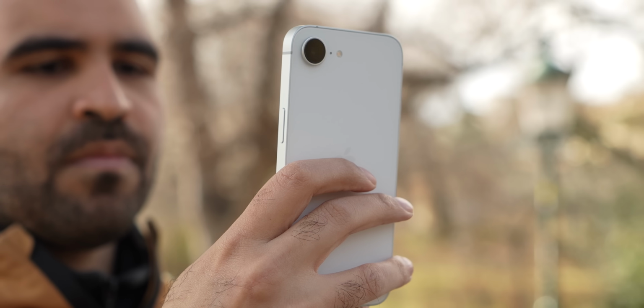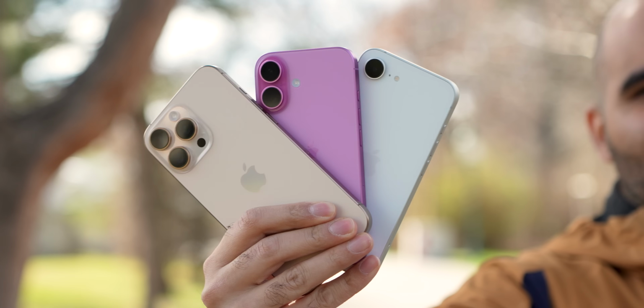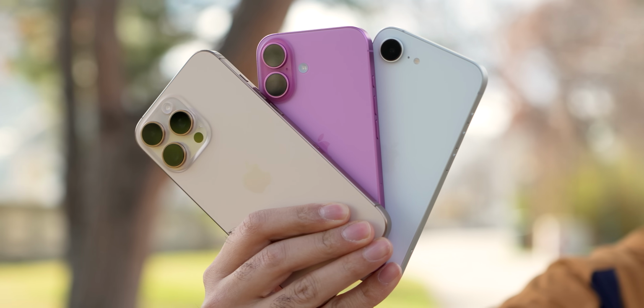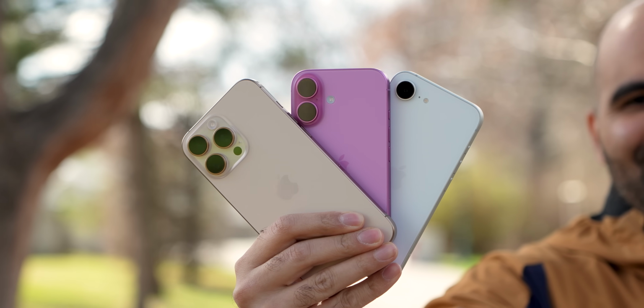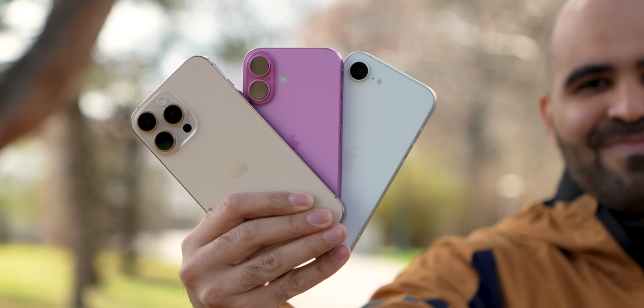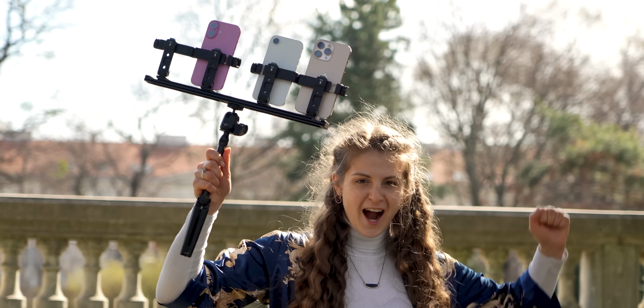Apple just dropped the budget phone of the iPhone 16 lineup, and as always, the Pro models get all the hype. But is the camera really that much better, or can the cheaper iPhone 16e and the regular iPhone 16 hold their own? In this test, we are going to test everything from daylight to nighttime and portrait photography.